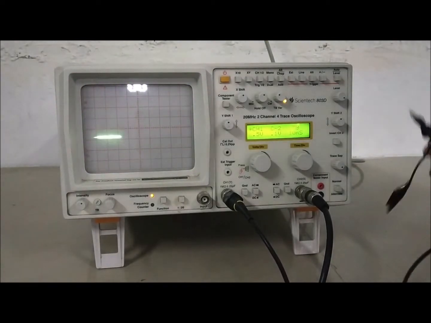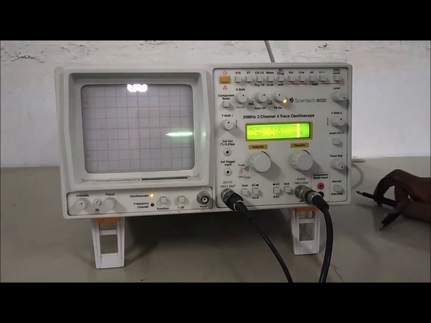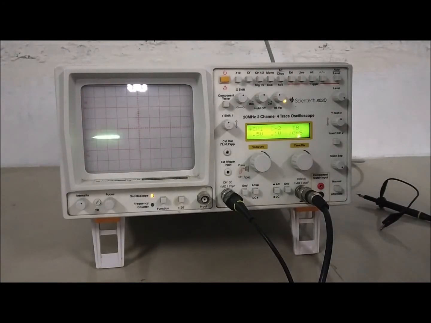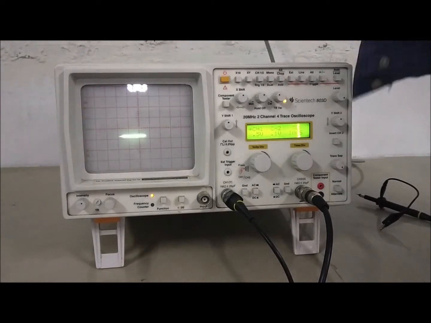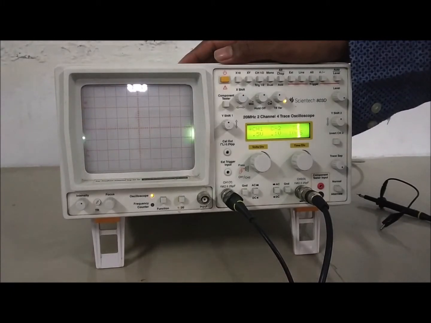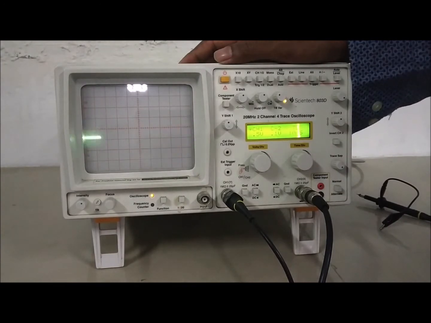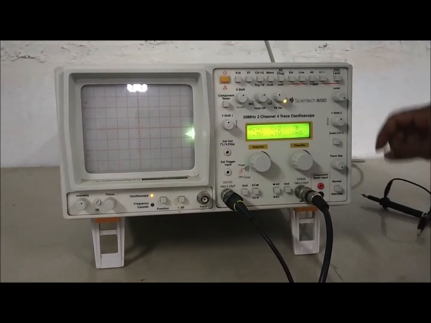But generally we use the CRO, particularly in laboratories, to receive the signal from the function generator, which is called a signal source. Later we will discuss what a function generator is and how we connect the signal from the function generator to the CRO. We will observe a very good sinusoidal signal. We generate the sinusoidal signals by using the function generator and connect it to the CRO, then we will get a very accurate signal. That signal's parameters we can easily measure, either amplitude or time period.